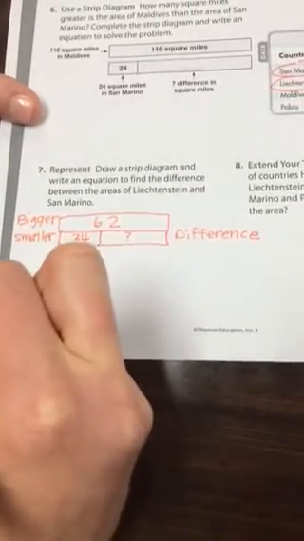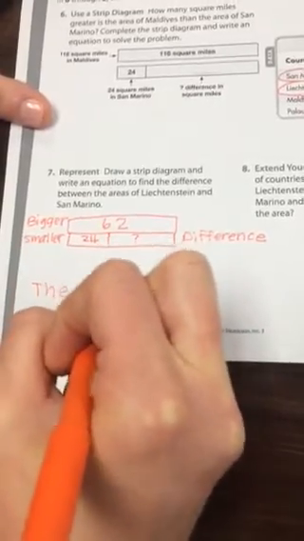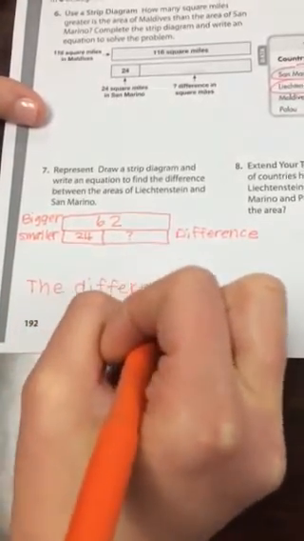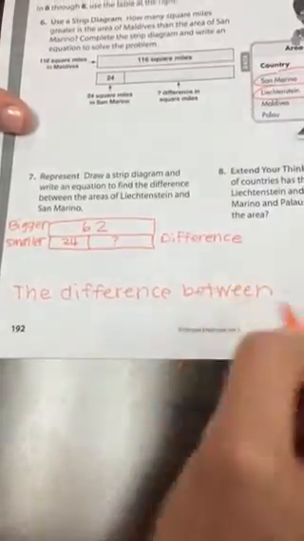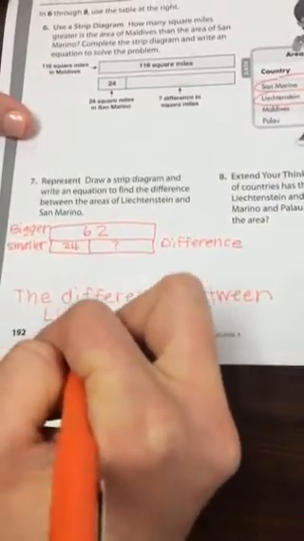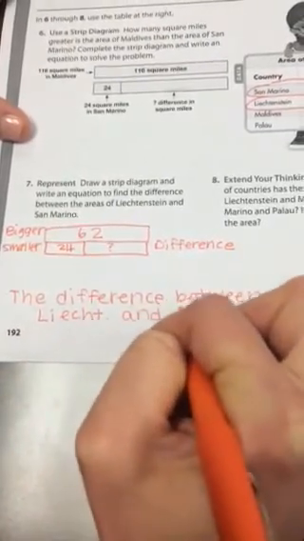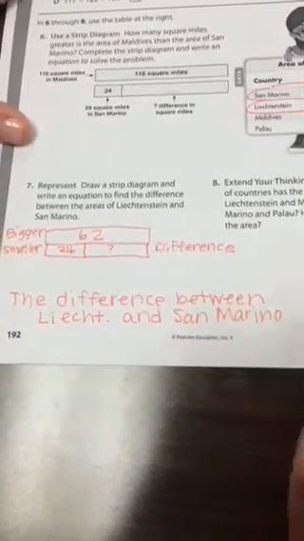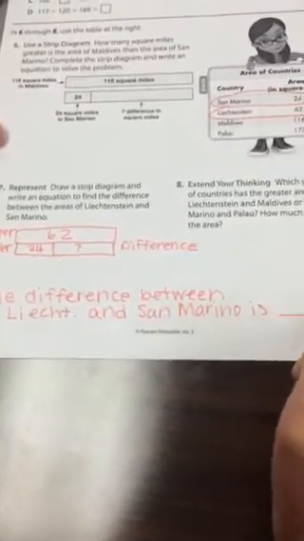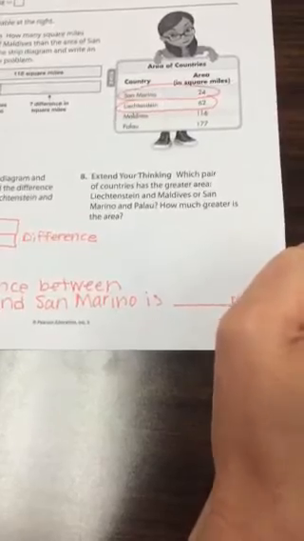So I'm going to say, let's see, the difference between, and I'm going to abbreviate just to save time, Liechtenstein and San Marino is blank miles. And I know it's miles because it says miles in the table.